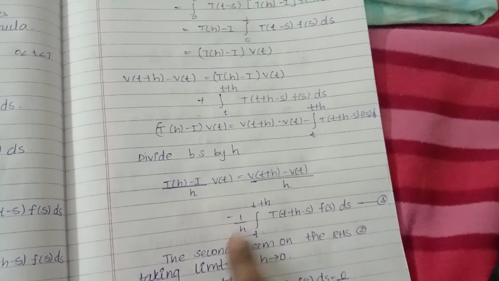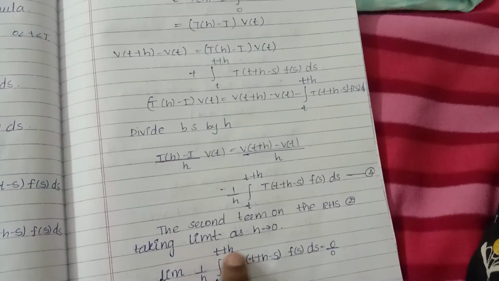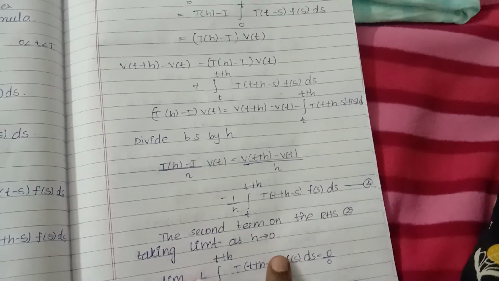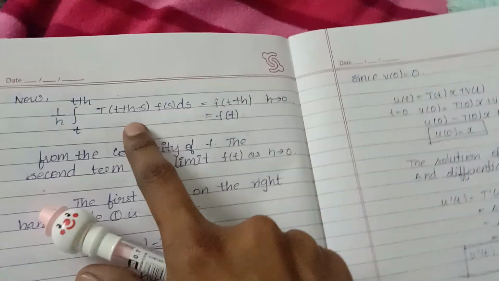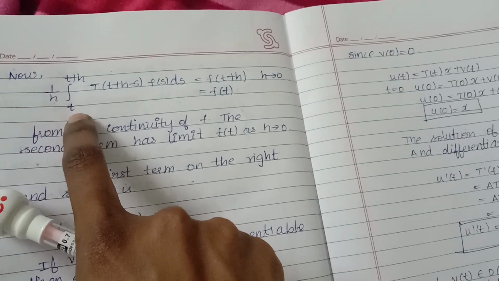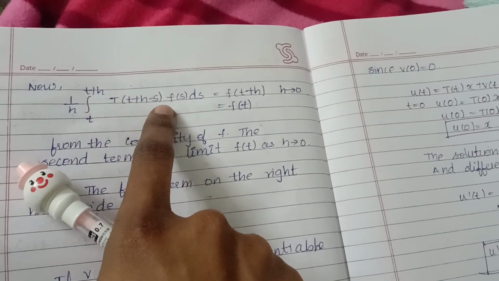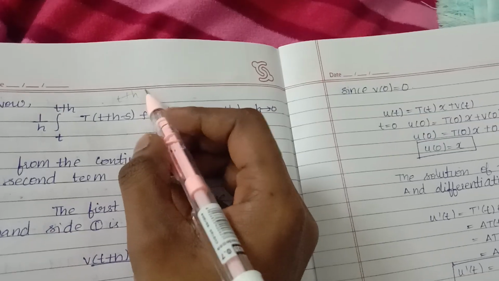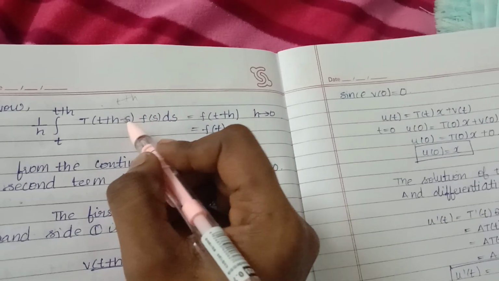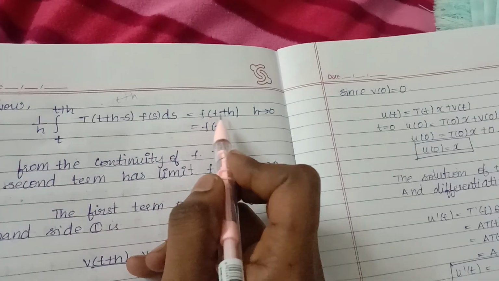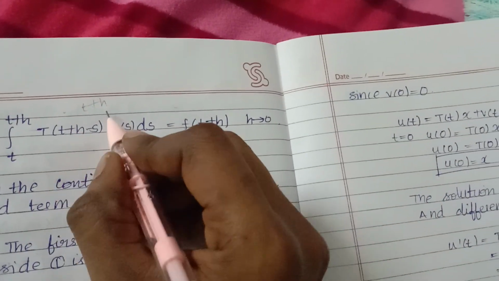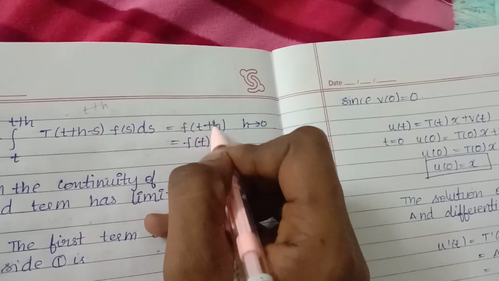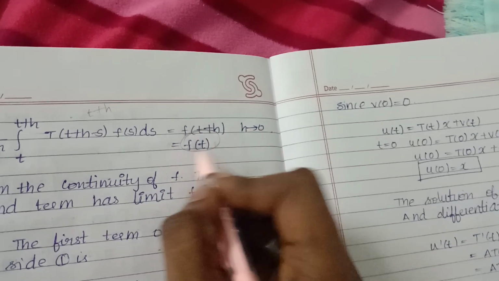If we divide both sides by h, we get this term, and the second term, as h tends to 0, both terms will be 0. By using L'Hospital's rule, we have to take the derivative. So 1 by h of the integral from t to t plus h of T of t plus h minus s, f of s ds. If we put s equal to t plus h, t plus h minus s gets cancelled, and what is left is f of t. Instead of s we substitute this. So f of t plus h, and as h tends to 0 we get only f of t.